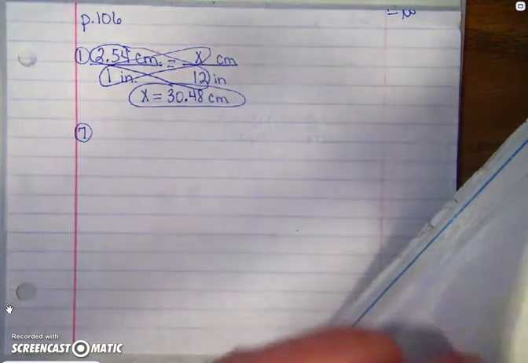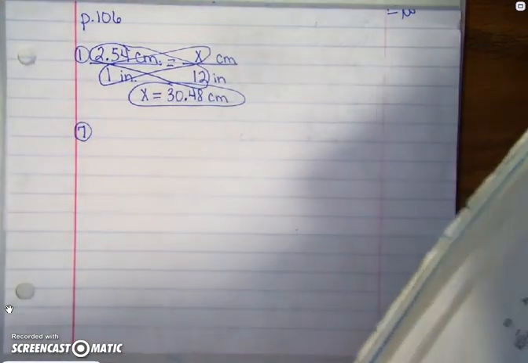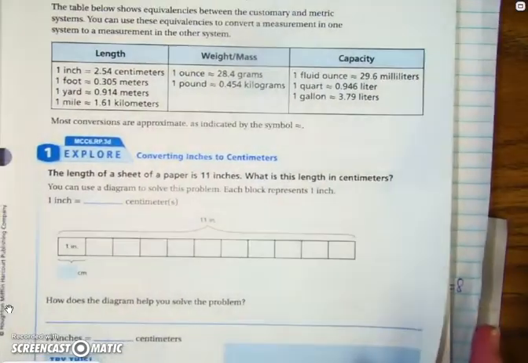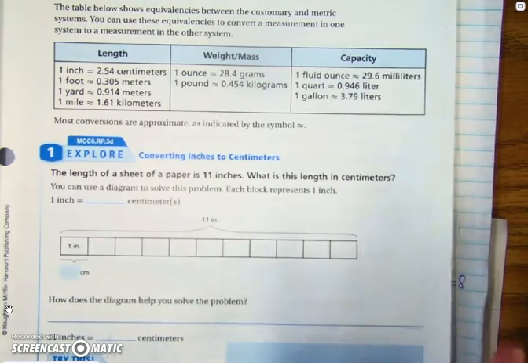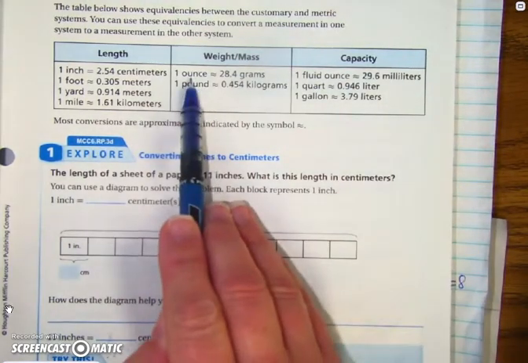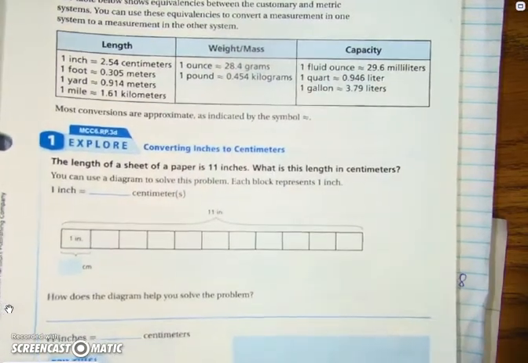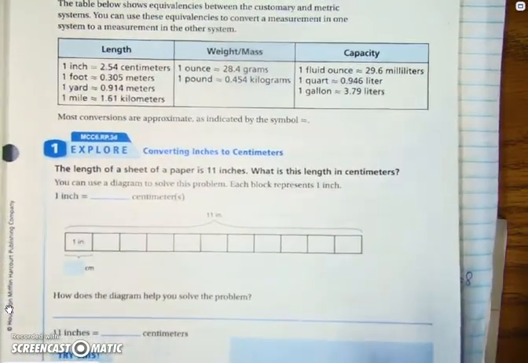So we have to look back at our conversion factor chart, and we're looking for ounces and grams. We find ounces and grams right here under the weight and mass. So 1 ounce is approximately equal to 28.4 grams.